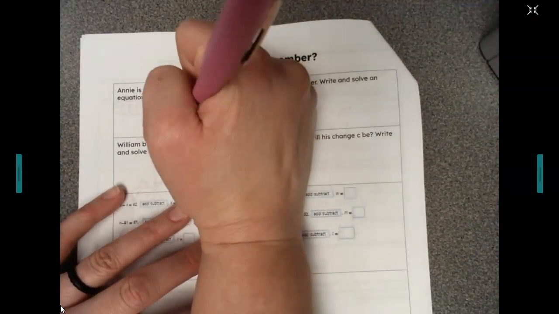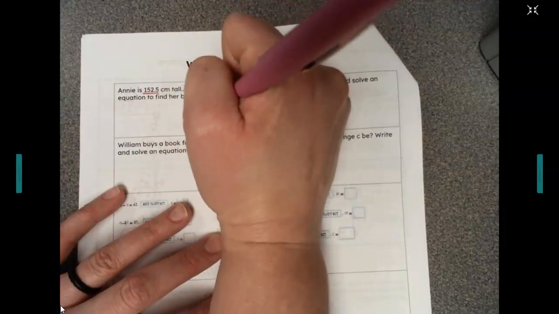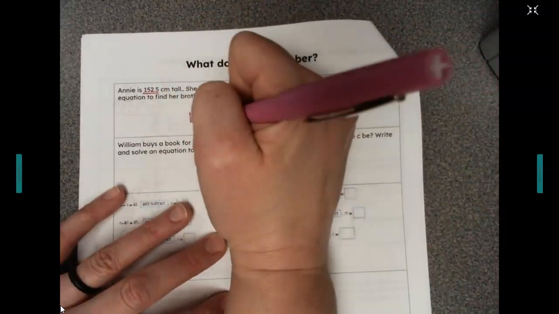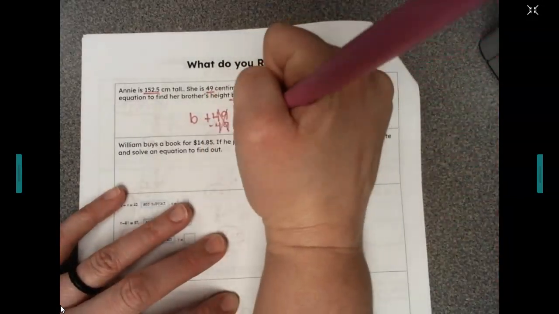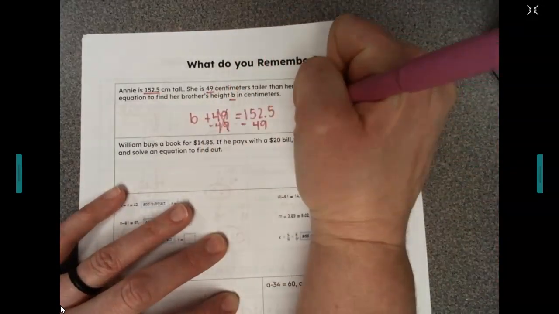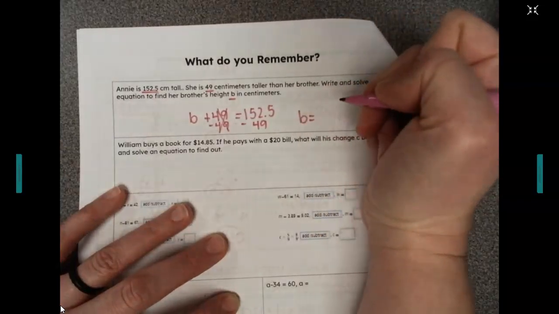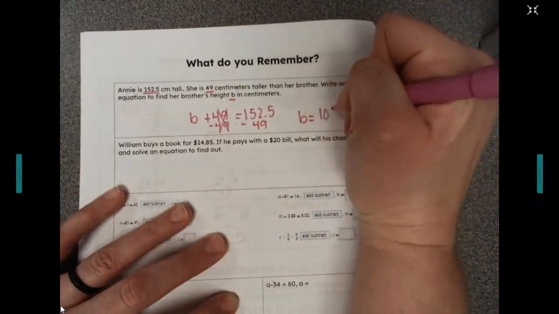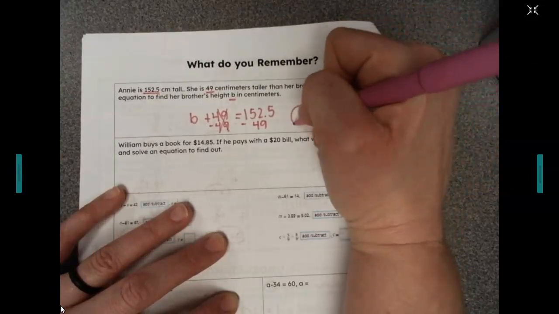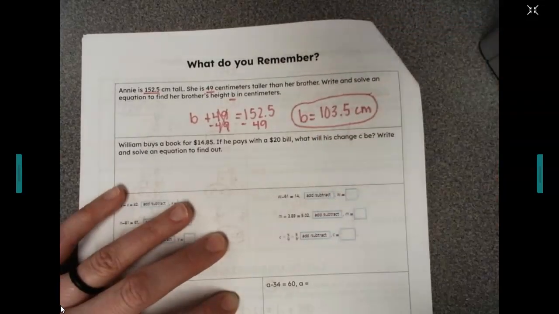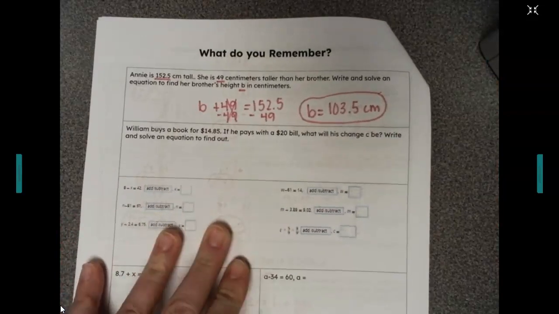So, we have our brother's height, which is B, plus 49. So, I'm going to subtract 49 on each side. That zeroes out over there. We'll subtract 49. When I do that, I get an answer of 103.5 centimeters. So her brother is 103.5 centimeters tall.